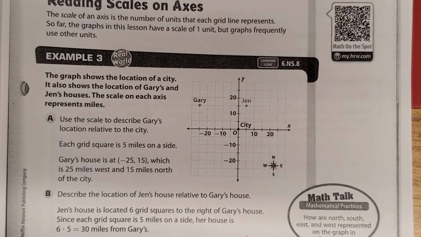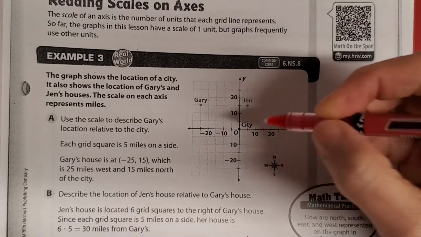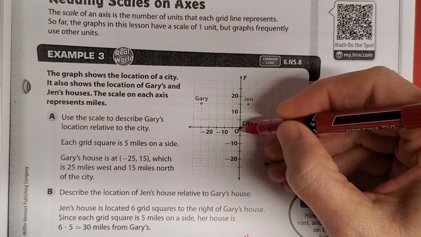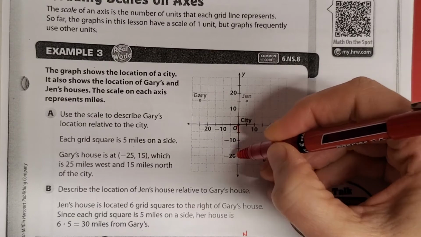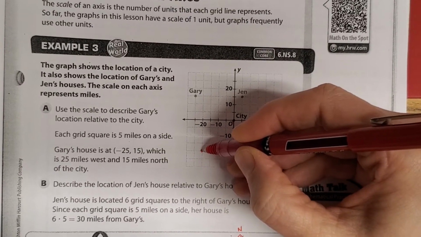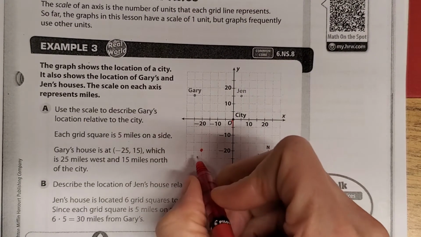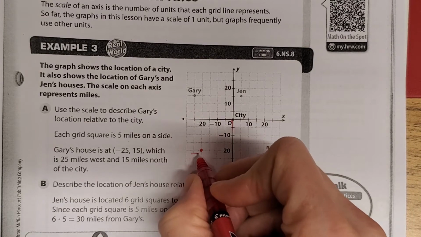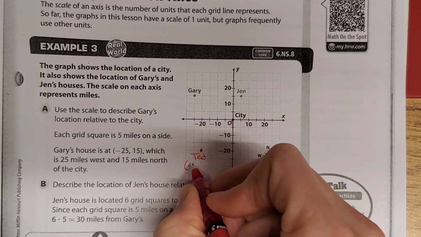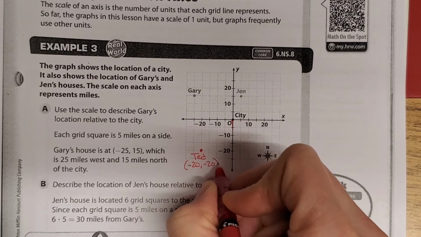Ted lives 20 miles south and 20 miles west of the city. 20 miles south and 20 miles west. Okay, so that would make Ted be negative 20, negative 20.